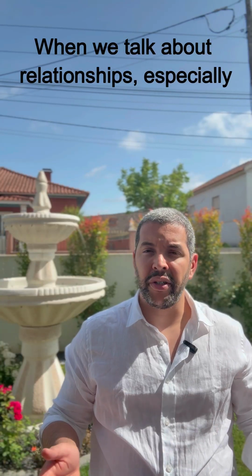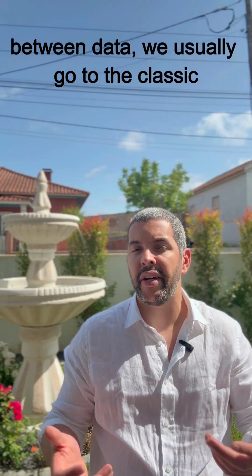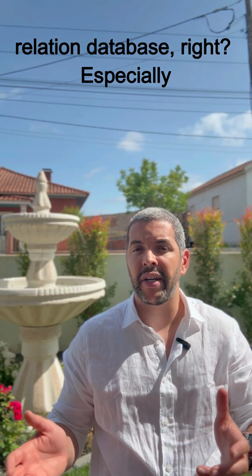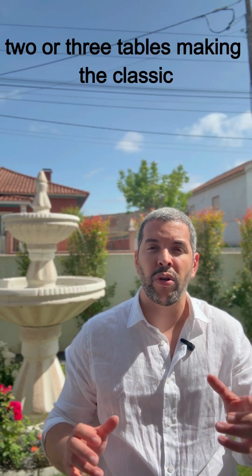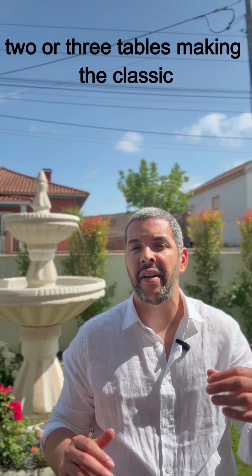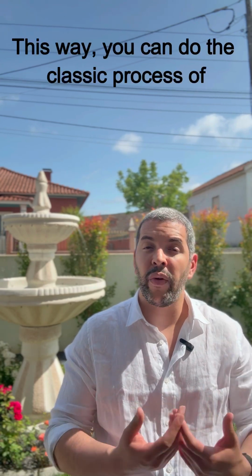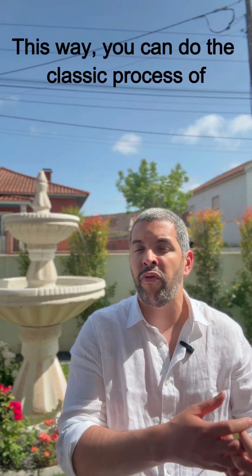When we talk about relationships, especially between data, we usually go to the classic relational database, right? Especially because it has a strong connection between 2 or 3 tables, making the classic 1 to M, 1 to 1, and M to M relationships. This way you can do the classic process of normalization of data and so on.